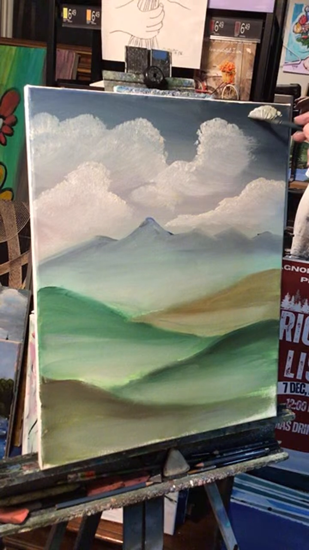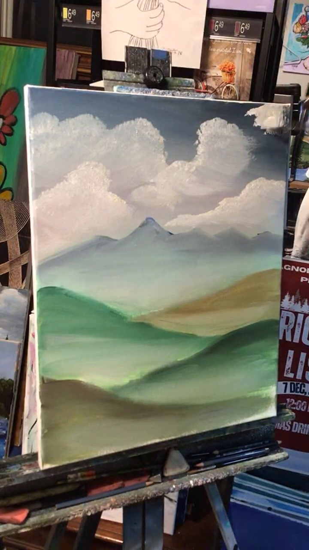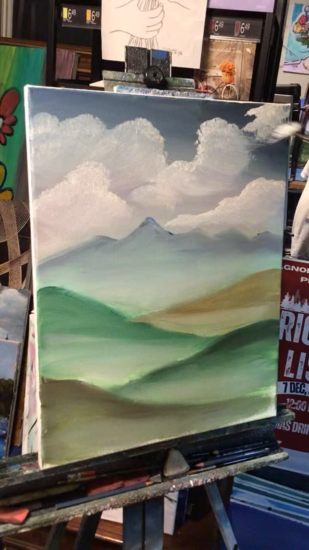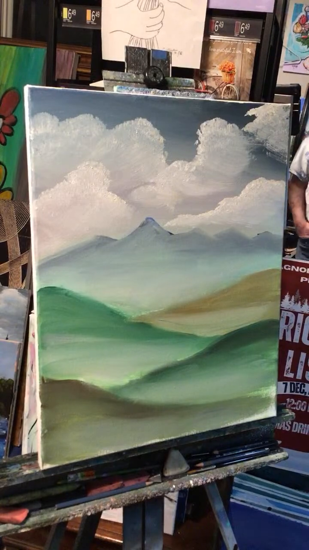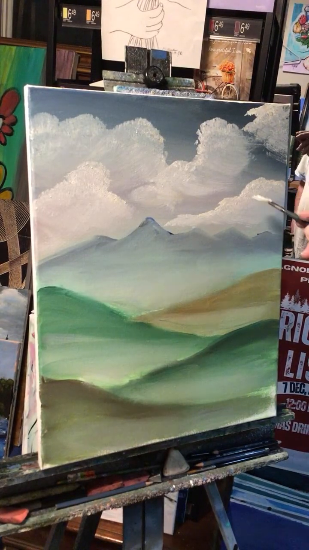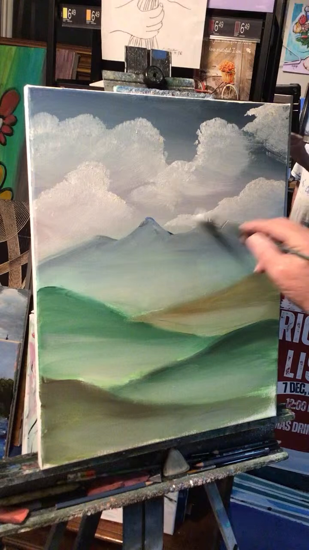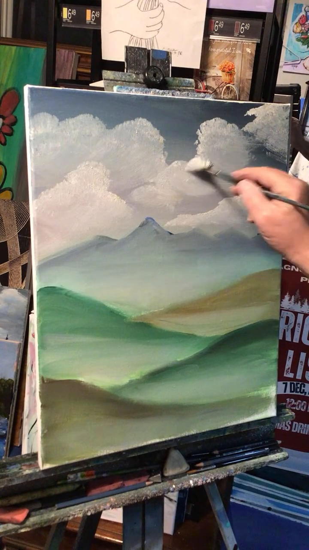Those look cool. Now those are some clouds. I'll work on them in a little bit. I gotta let them dry a little bit, and then I'll put some shadows in there.